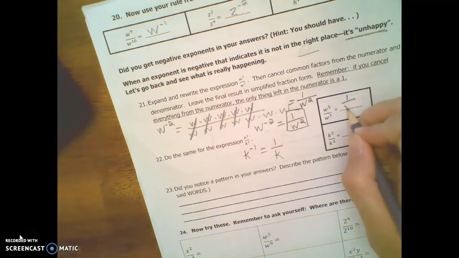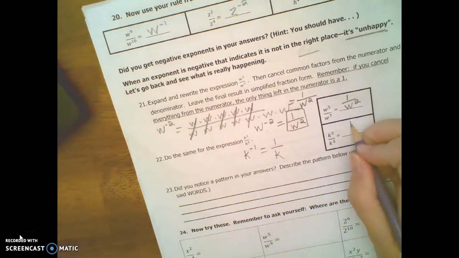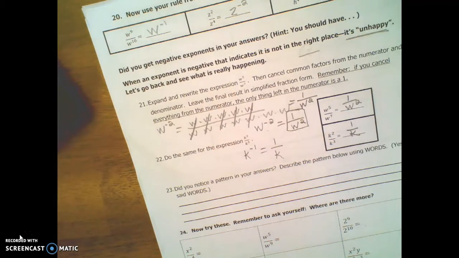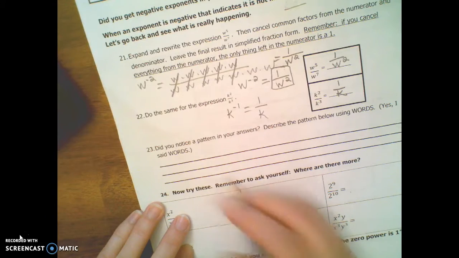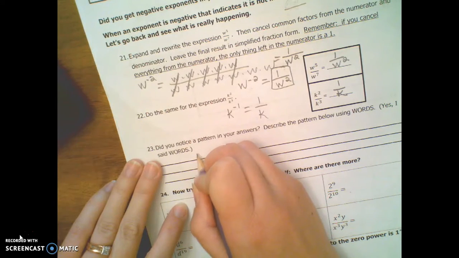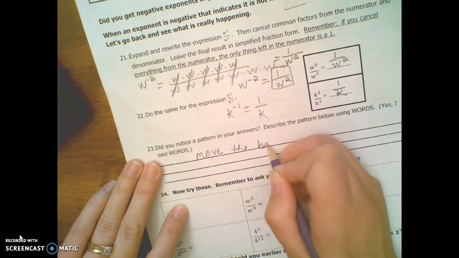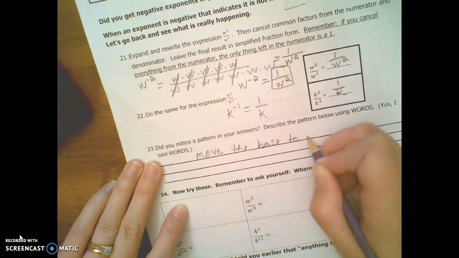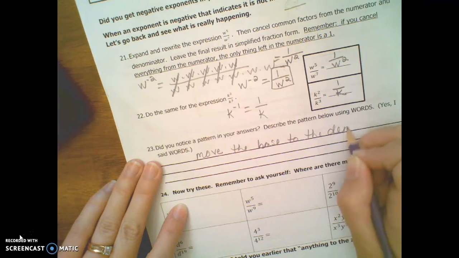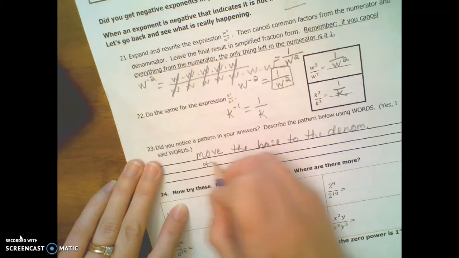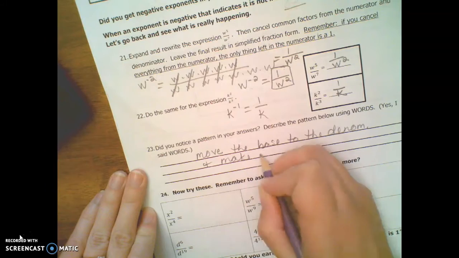So this one is 1 over w to the 2nd, and this one is 1 over k. And then hopefully you'll notice a pattern, and the pattern is you move the base to the denominator and make the exponent positive.